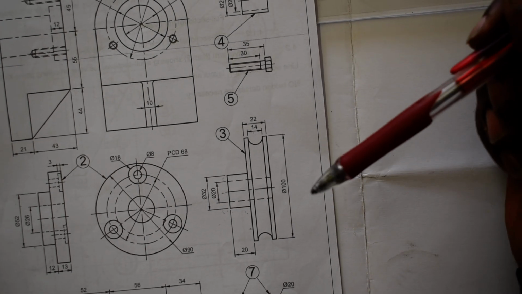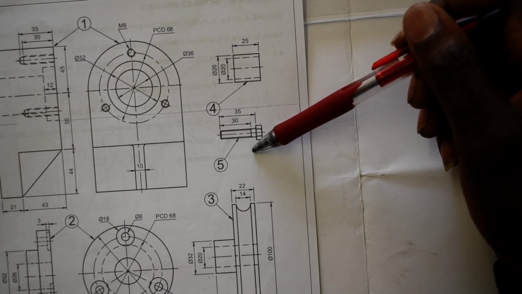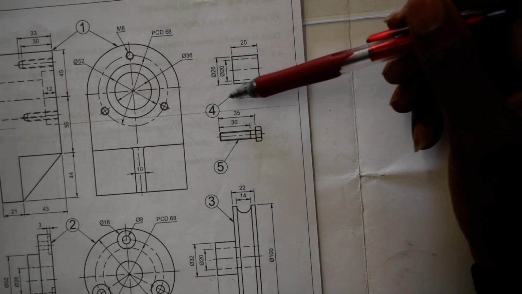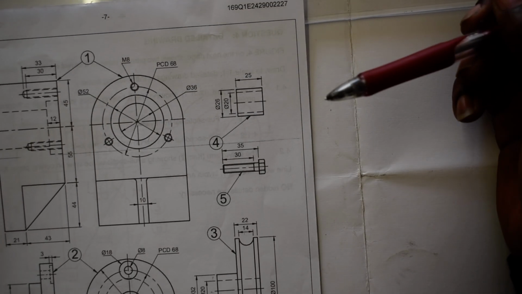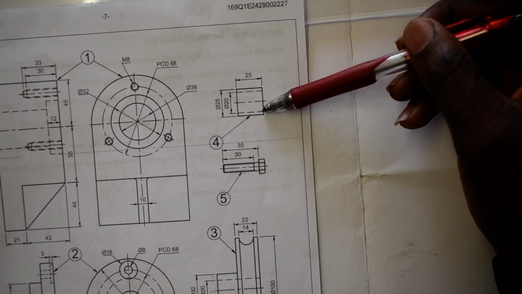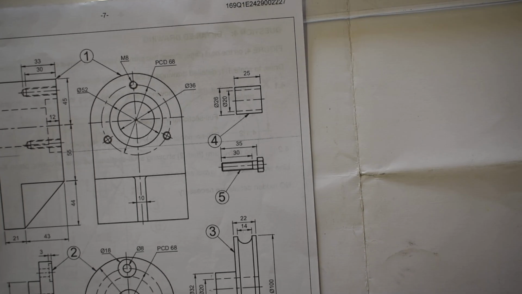We are not given the left and the right. This is the front view of item 5 without the left, the right and the top. This is the front view of item 4, which is the push. There is no left or right view, so we are given the front only. You understand?